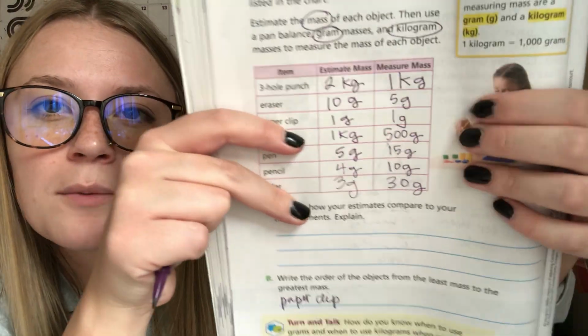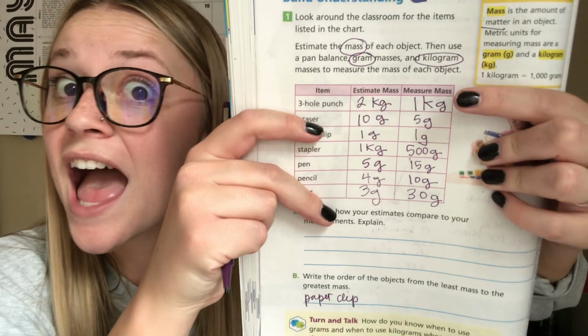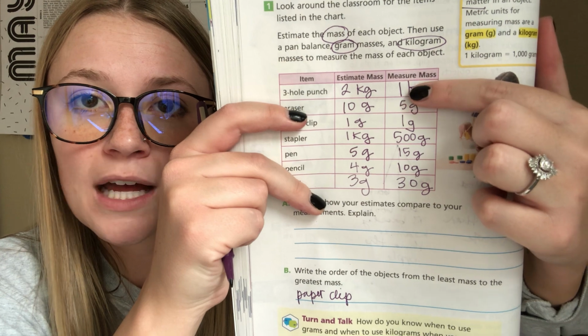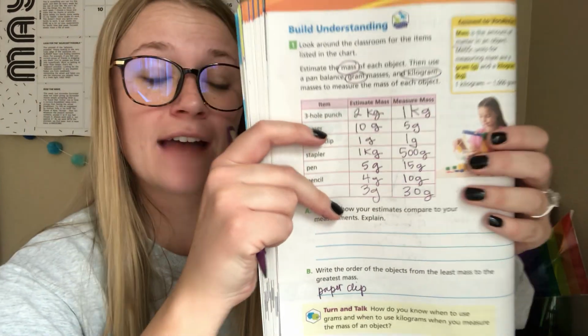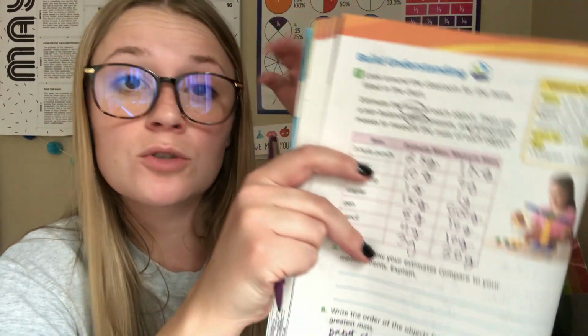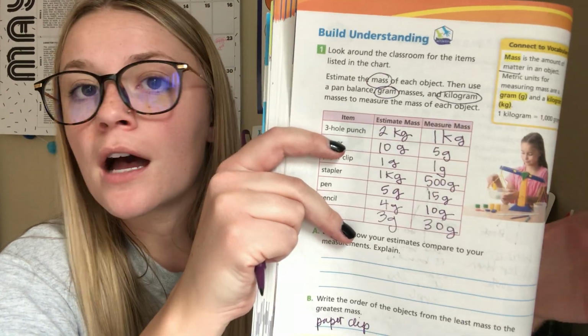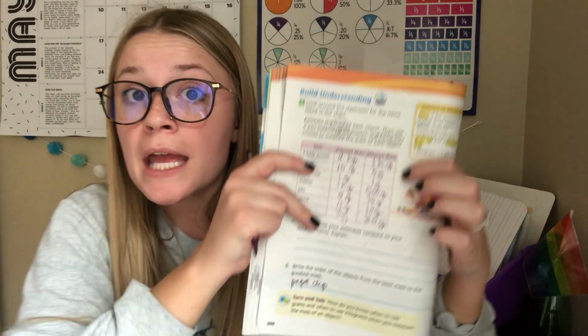Can you guess why they would think that it's tied? They both have 1, right? 1 kilogram, 1 gram. So you have to be very careful about the units. Don't just look at the number and think 1, oh, it's tiny. No, 1 kilogram is much heavier than 1 gram. So be very careful with that. Grams are smaller, remember, and then kilograms are big.